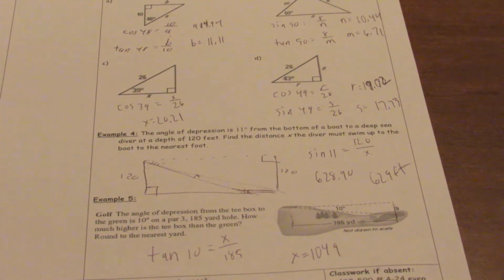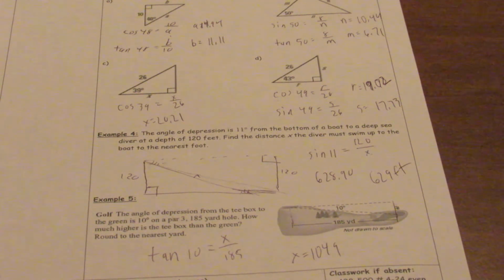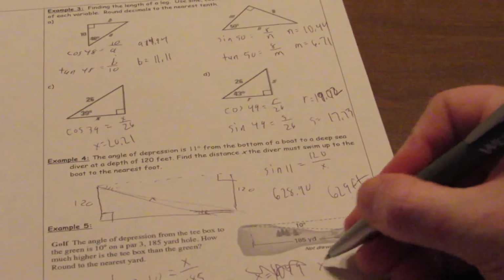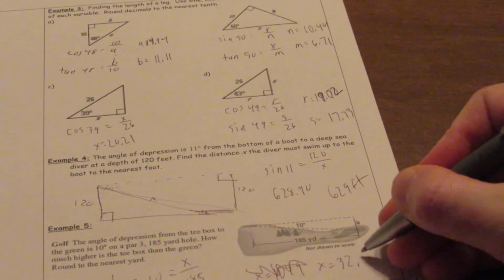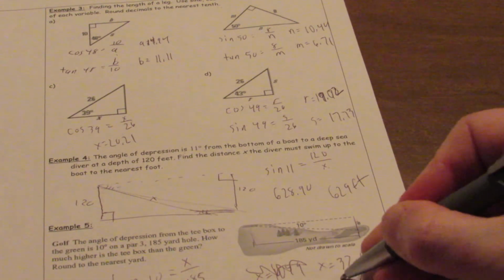All right, I think my initial setup was wrong. Yeah, so this is completely wrong. Glad no one caught that in all these years. So the 185 times the tangent of 10. 32.6, to the nearest yard, is 33 yards.